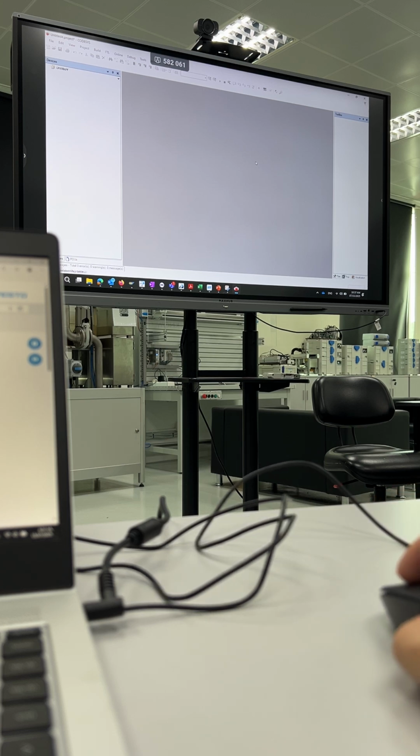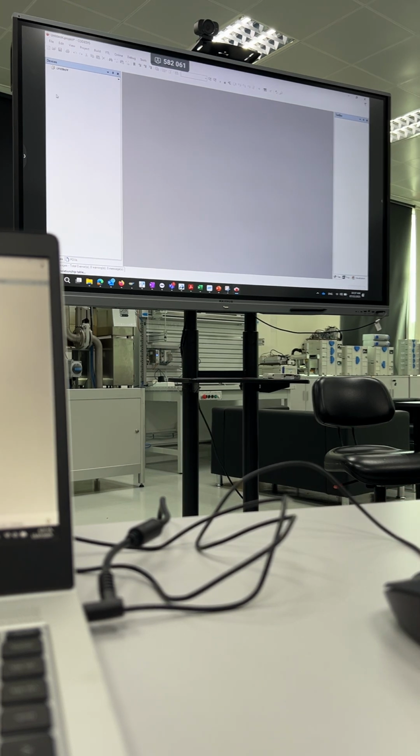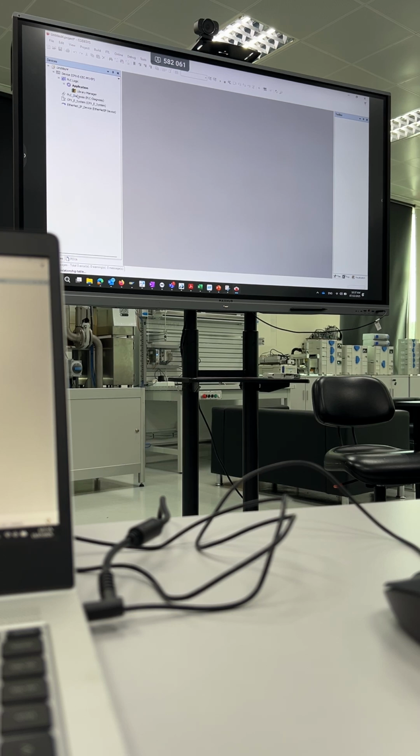Then it will take some time to load your project with the template that we have. Yep, so this is everything that is automatically created for you. Then you have the PLC here.